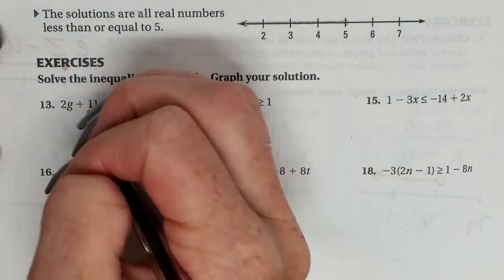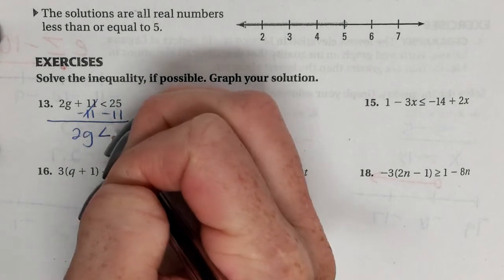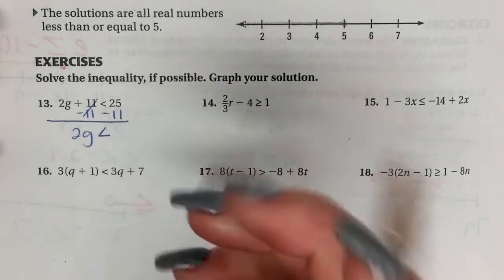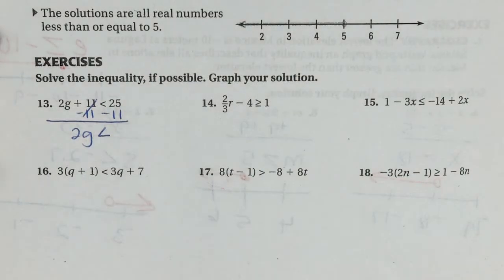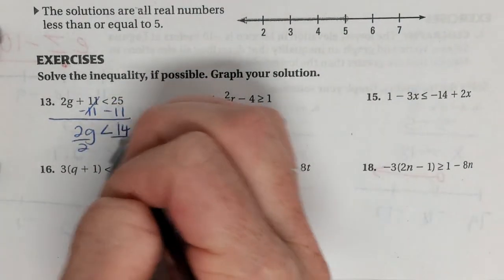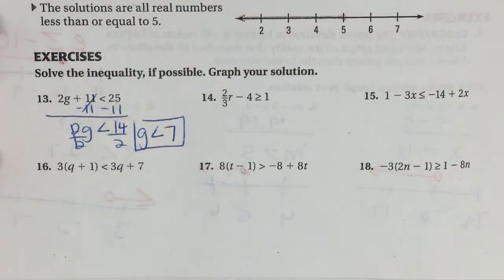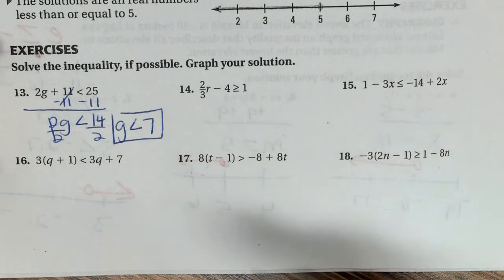All right, so I need to subtract 11, which is 2G is less than 14. And then I'm going to divide by 2, and so I get G is less than 7. And then you would graph it.